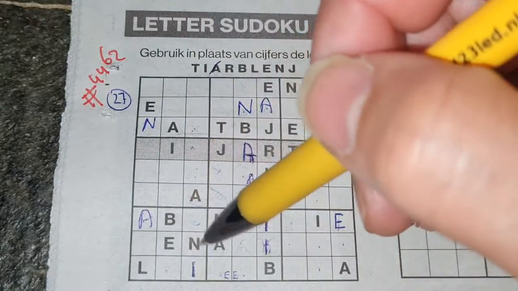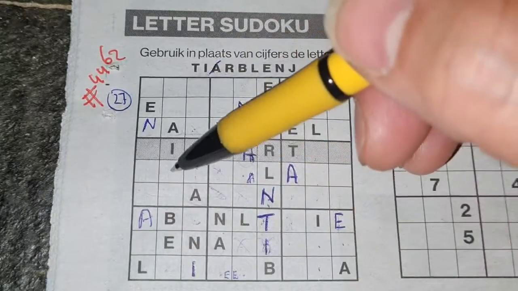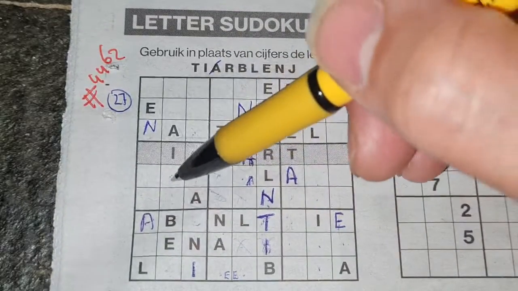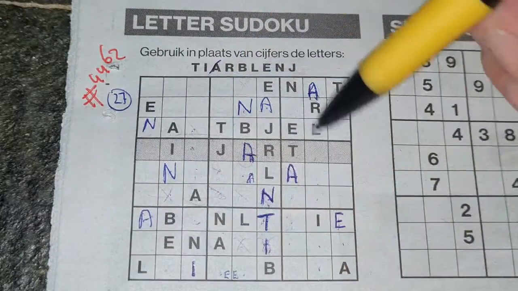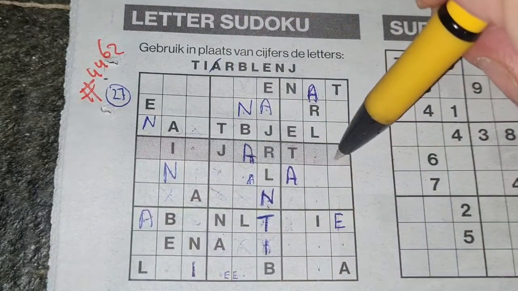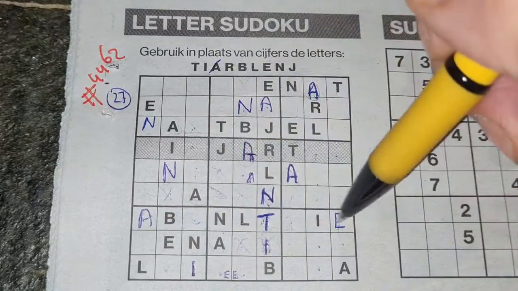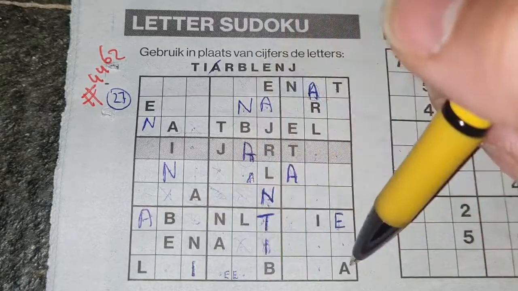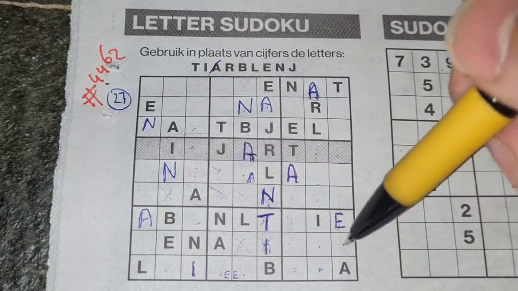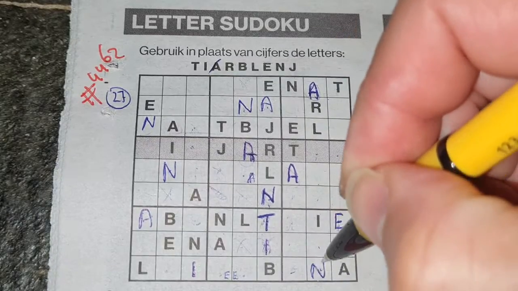N in this column. And in the third column, the column between the second column, the only two places left for the N should be here or there. We see there an N, no N there, N should be here. N in this row. And in the row below, so in the last row, the only two places left for the N should be here or there. We see there an N, no N there, N should be here.